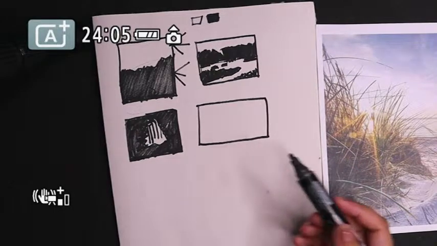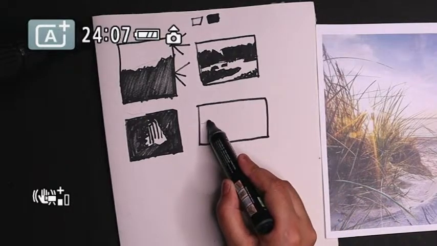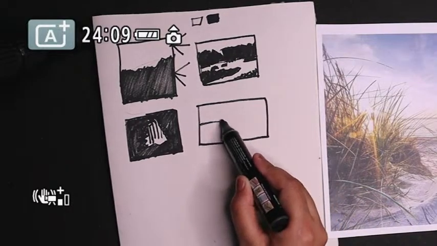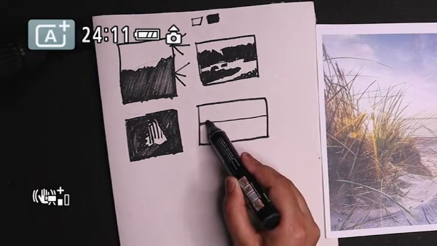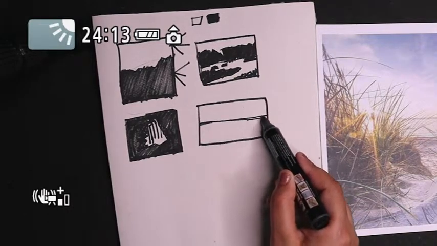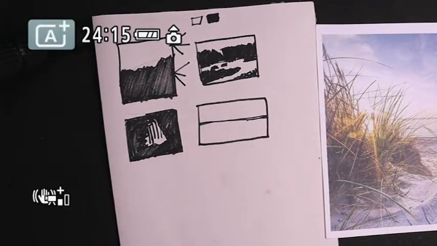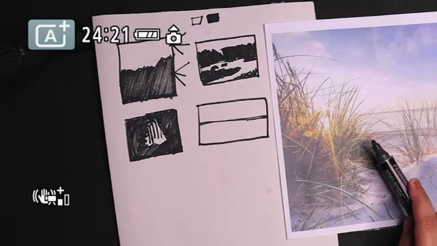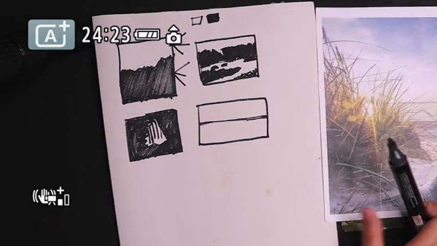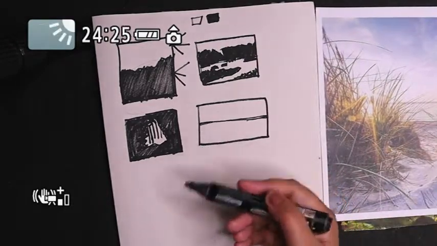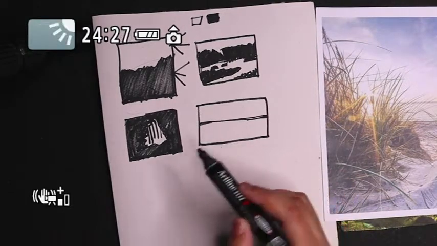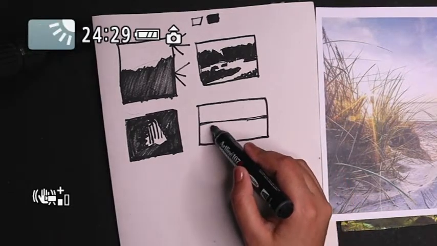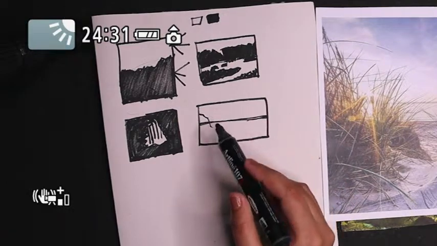Somewhere in the middle, again this line is just dividing the space in half, and then below my horizon line I have to start this. Again a very rough idea, so it will go something like this.